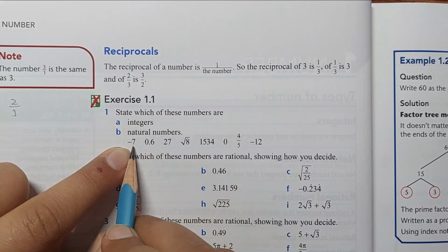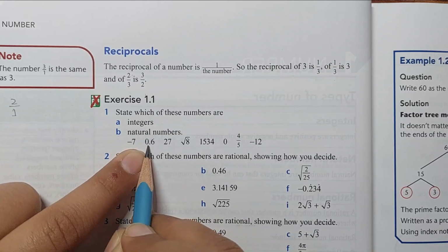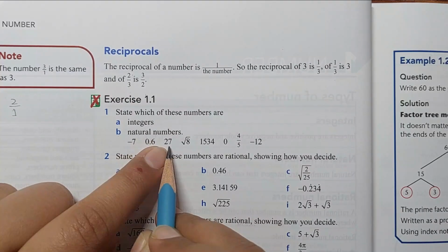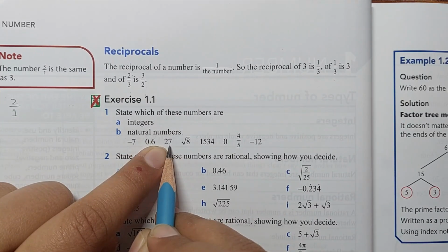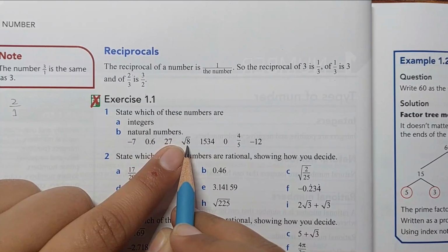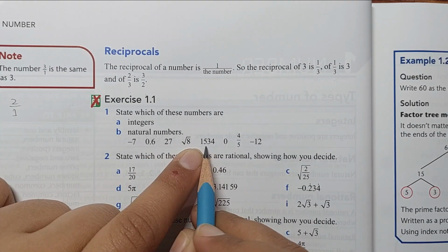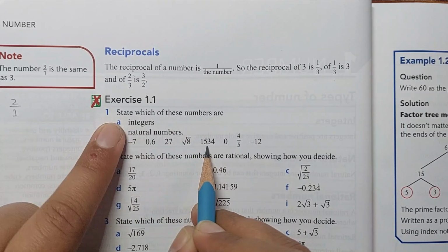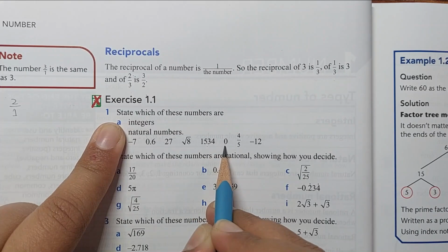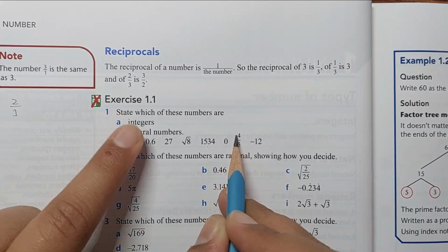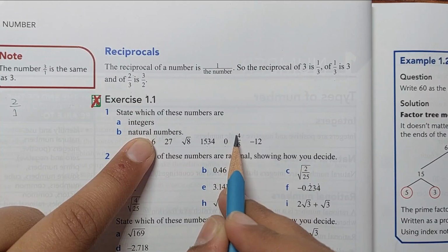Negative 7, this is an integer. This is not an integer and also not a natural number. 27 is a natural number as well, and it is an integer as well. Root is not a natural number, not an integer. This is a natural number because it is used for counting purposes. It is also an integer. 0 is an integer, not a natural number. Fractions are not integers and not natural numbers.